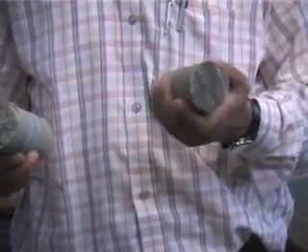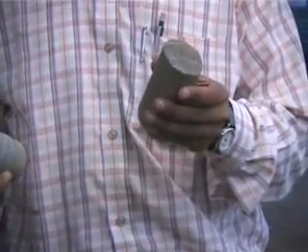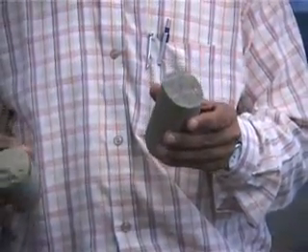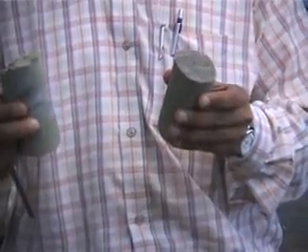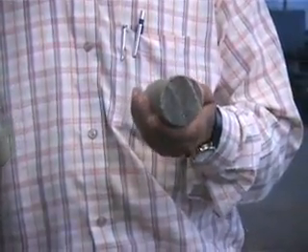What is also to be noted is that the samples we have chosen have a length of at least 1.5 times the diameter of the specimen. That is one of the requirements of point load testing.